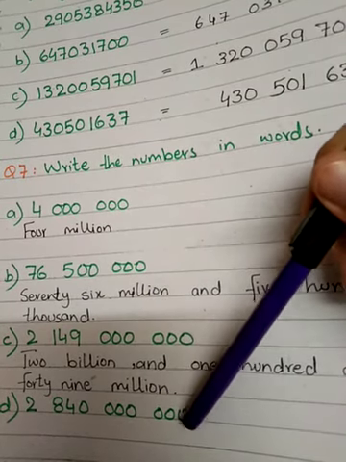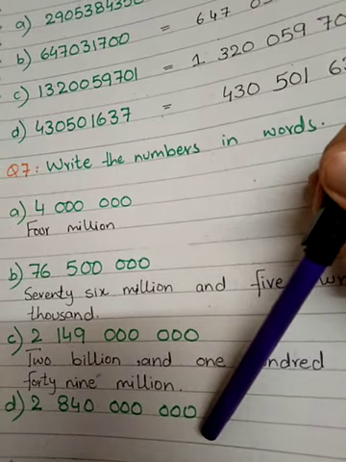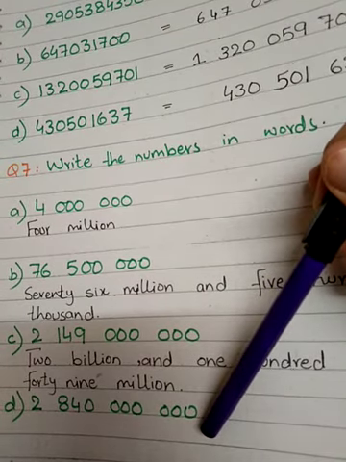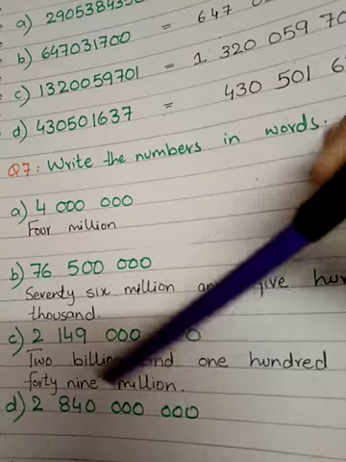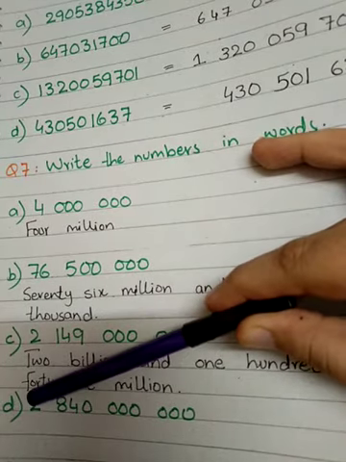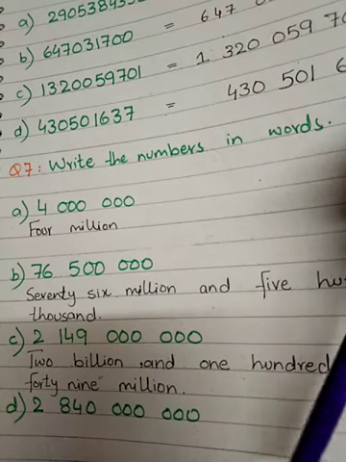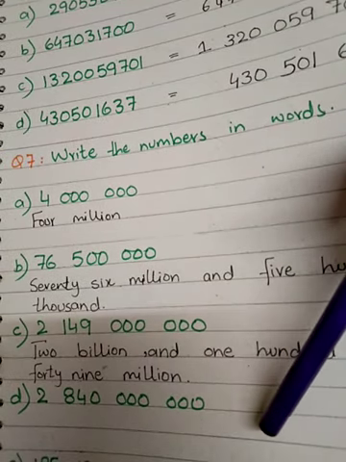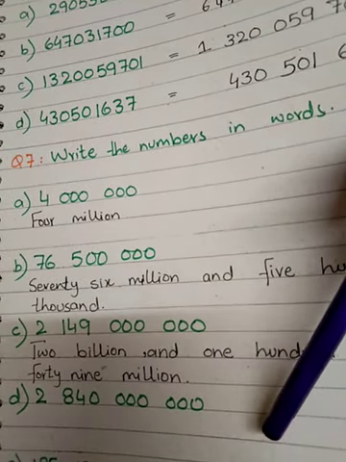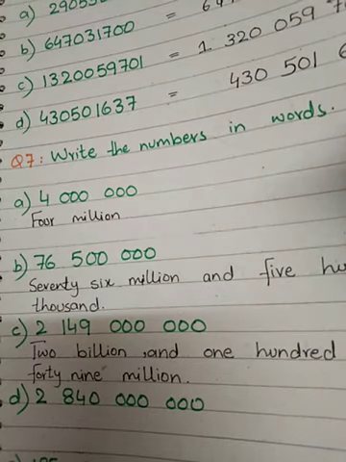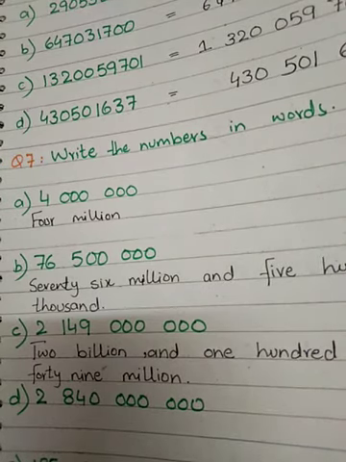Similarly, you can solve D part. D part is also a 10 digit number. We will start from units and end up to billion. We will read it as 2 billion 840 millions. Now, the remaining E and F parts are left for you. You can easily solve them.